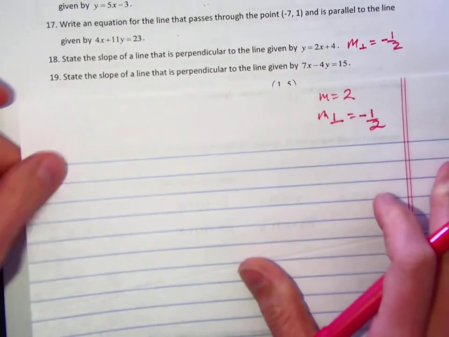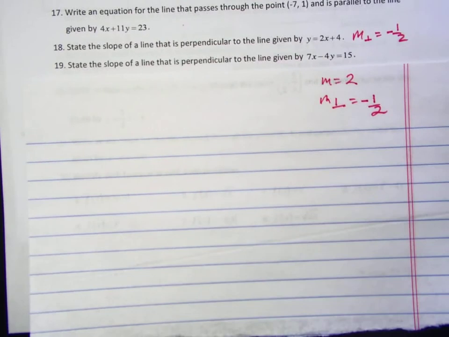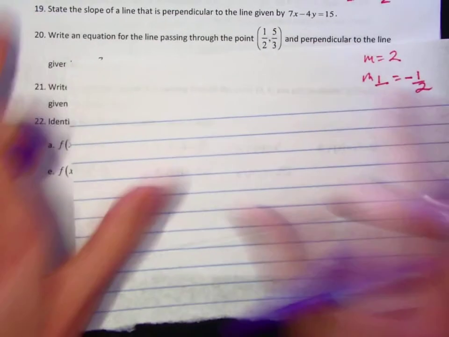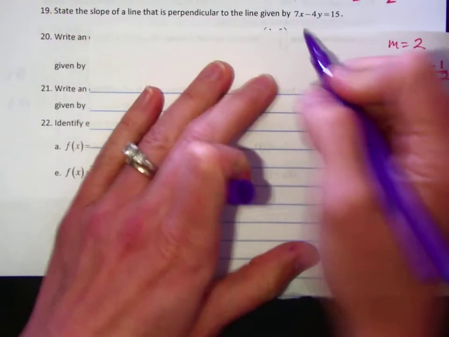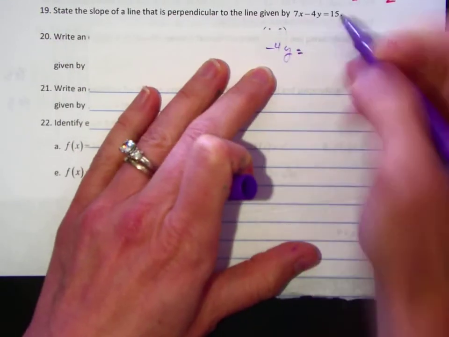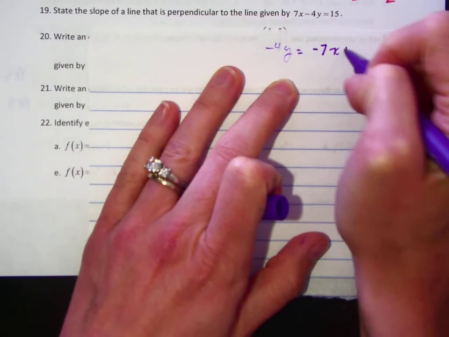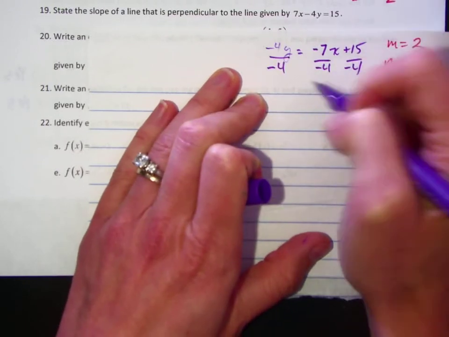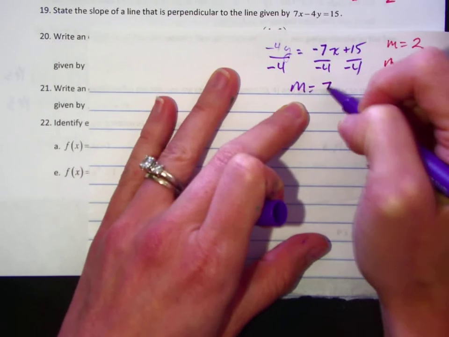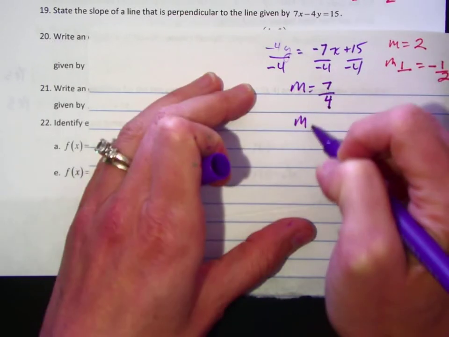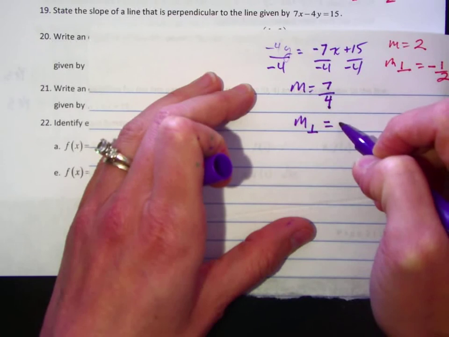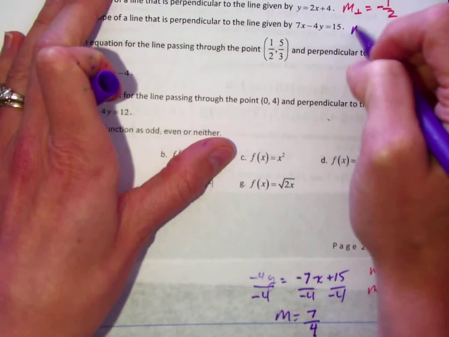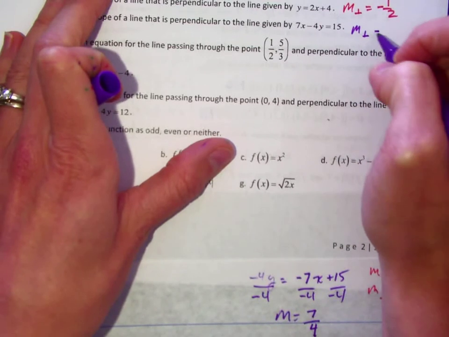For number 19, same thing. We have this line. We need to identify its slope first. So negative 4y equals negative 7x plus 15. Divide everything by negative 4. So the slope of the given line is really 7/4, which makes the perpendicular slope negative 4/7. All right, so opposite reciprocal. So the perpendicular slope is negative 4/7.